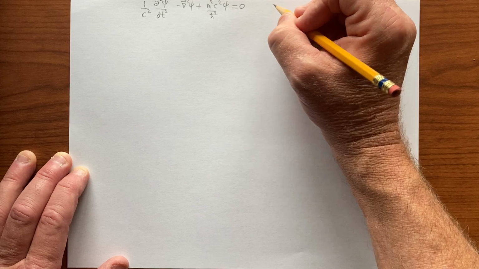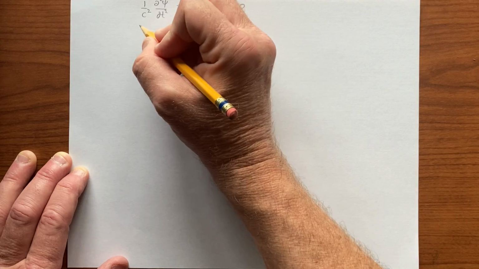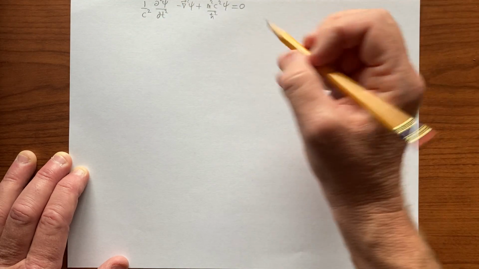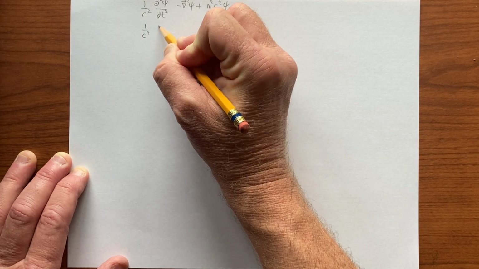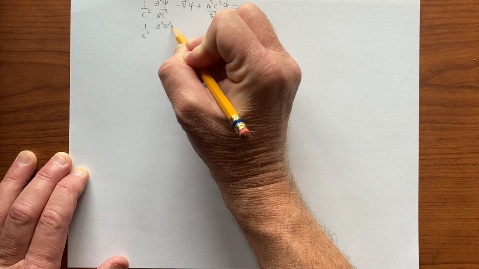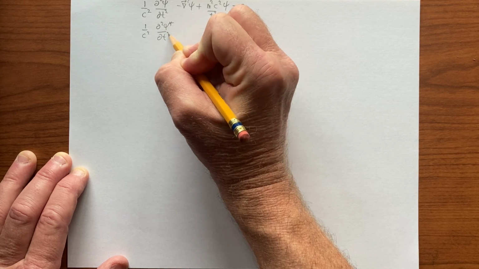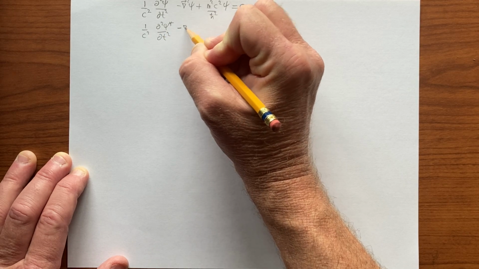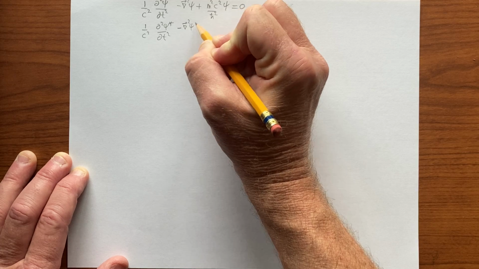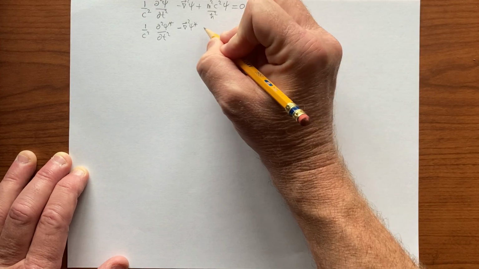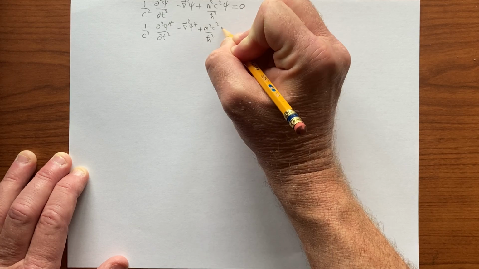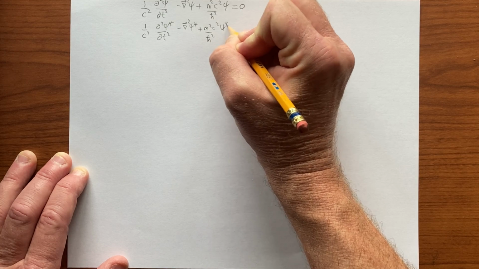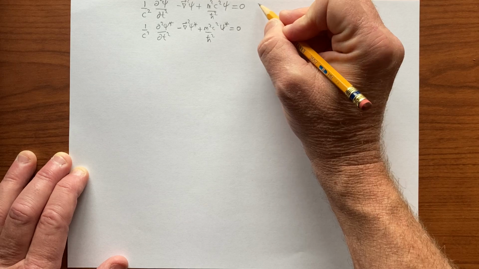And for the complex conjugate of this, let's write 1 over c squared, second derivative of psi star in time, minus del squared psi star, plus m squared c squared over h bar squared psi star equals 0.